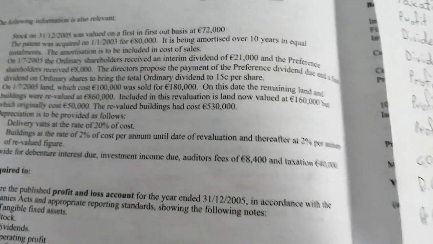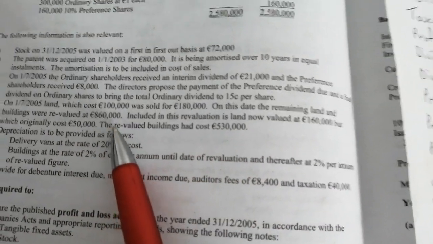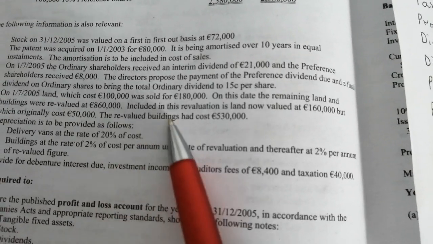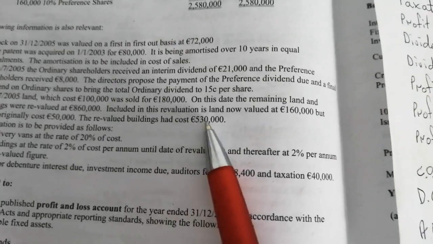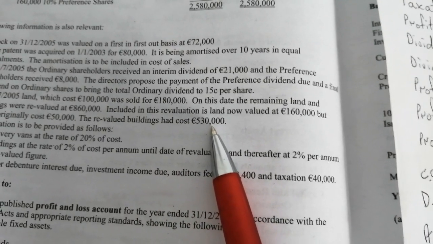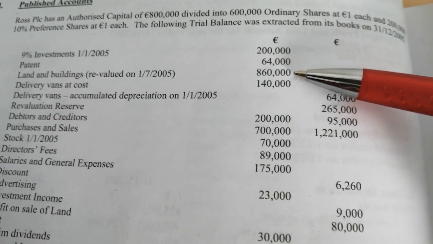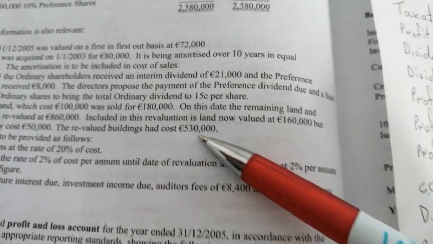So let's see, there's a lot of information in here. Just to boil it down, I suppose, the first thing we look at is the revalued buildings, because there's land and buildings, but the revalued buildings themselves had cost 530 originally. Okay, so if we look up at the trial balance, we can ignore this for now because what they have is the revalued figure here. So what we really want is to know for the first 6 months what was the cost before the revaluation.